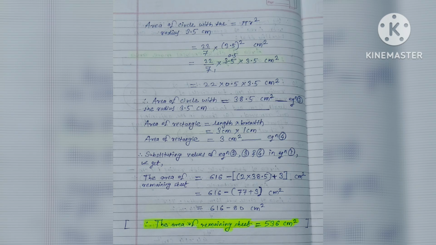Now let's calculate the area of the circle with the radius 3.5 centimeter. Again the formula will be the same, pi r square. So pi value is 22/7 into 3.5 centimeter whole square. After calculating, we are getting the area of the circle with the radius 3.5 centimeter is equal to 38.5 centimeter square. So we are going to make this equation 3. Then let's also find the area of the rectangle, which is equal to length into breadth, and length is 3 centimeter and the breadth is 1 centimeter. Post multiplying, we are getting the area of the rectangle, which is equal to 3 centimeter square. So we are going to make this equation 4.